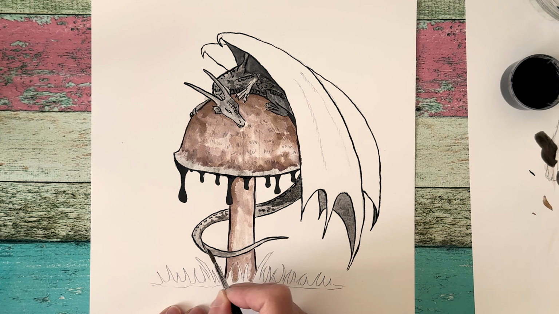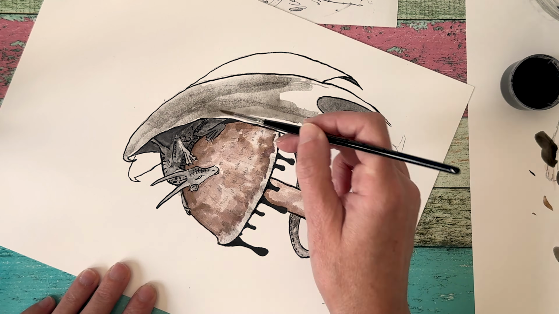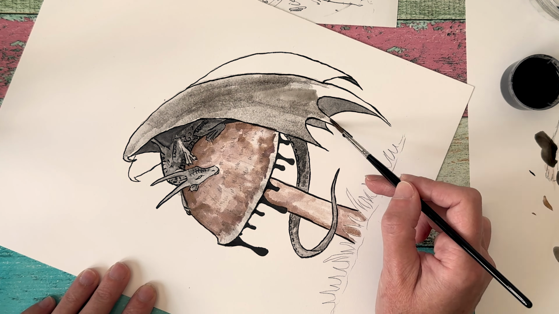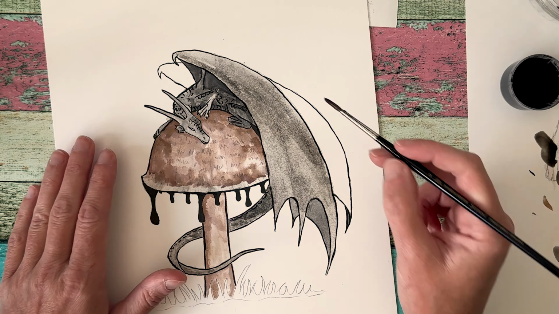Tip number 6. Add personality. Your creature isn't just a design, it's a character. And characters have personalities. Ask yourself, is this creature shy and curious? Is it fierce and aggressive? Gentle and wise? Then think about how that personality shows up in its body language.